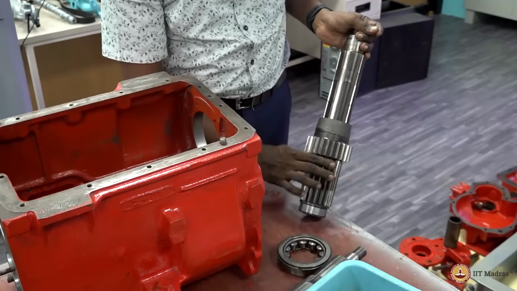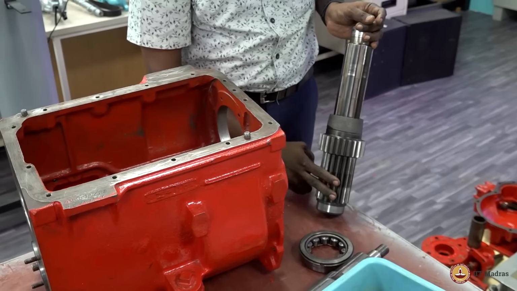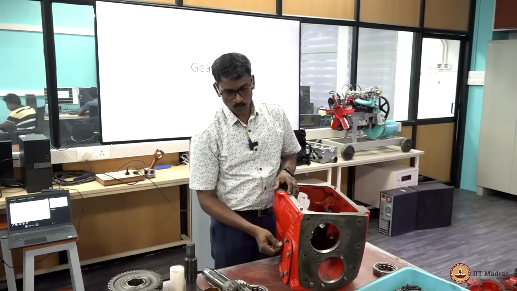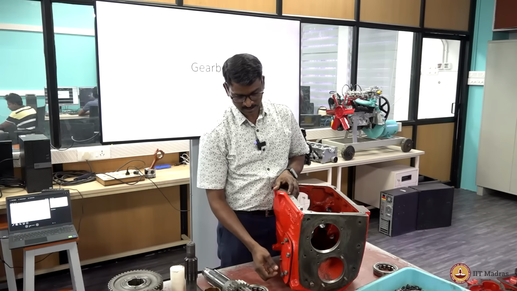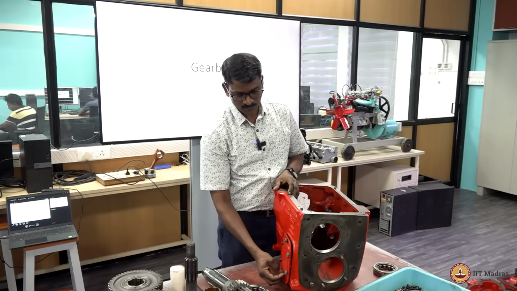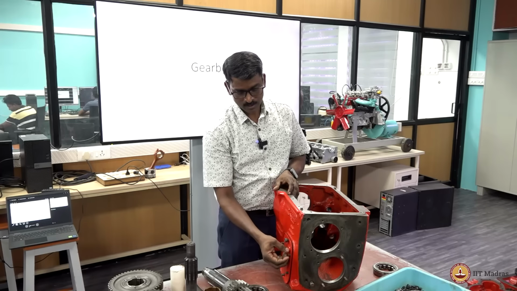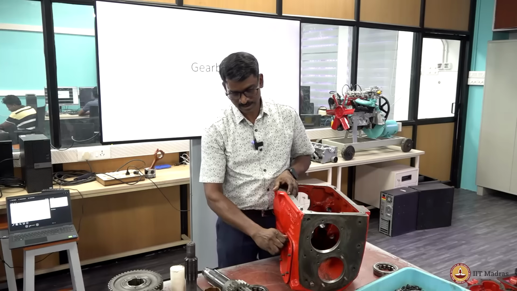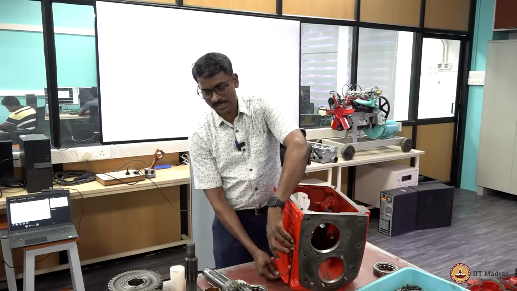So this single gear acts as a counter shaft gear for both first and reverse. This is the PTO cover, the power takeoff unit. In some trucks, in some goods vehicles, you would find a tipper arrangement where it unloads the material through hydraulic cylinders. The hydraulic pump will get the drive from the engine counter shaft.